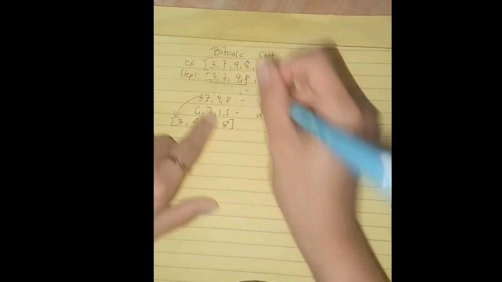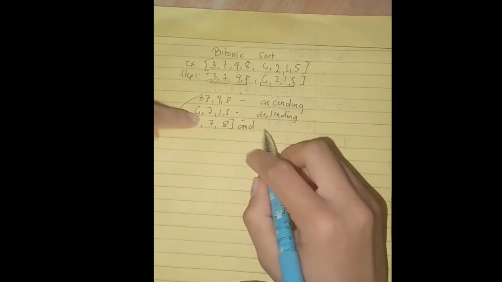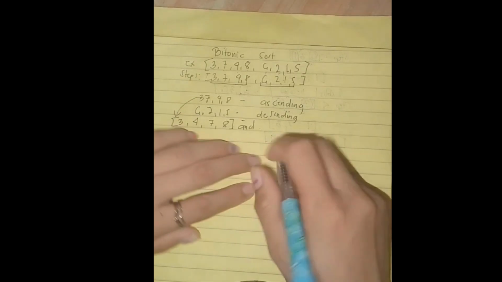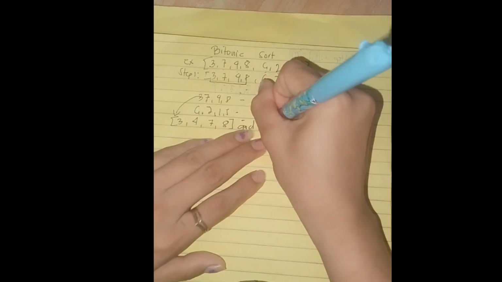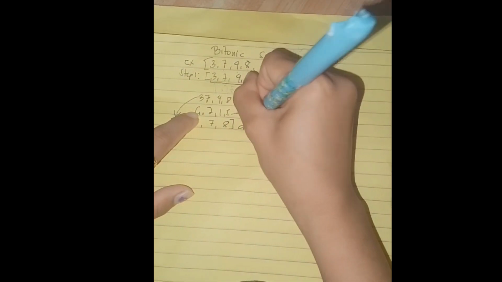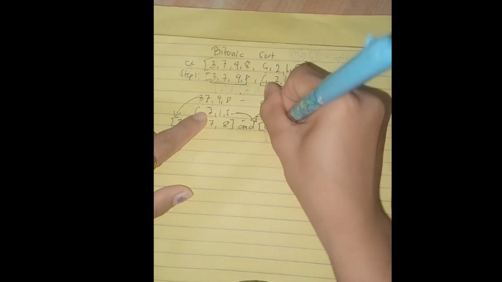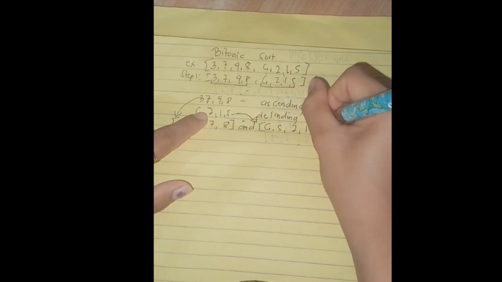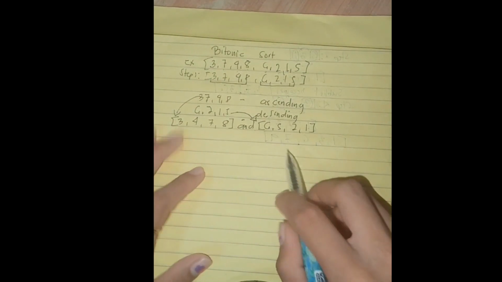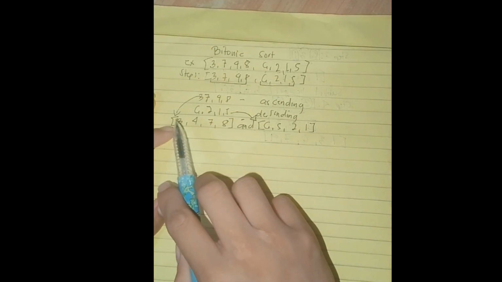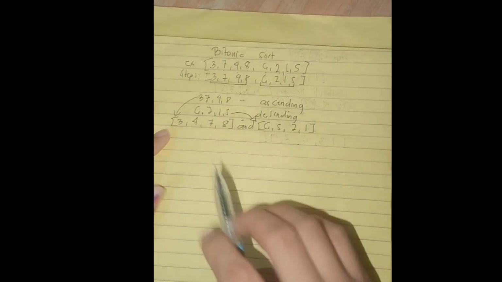And then, dito naman sa kabila, ang descending, gagawin po natin greater than to less than. We have 6, 5, 2 and 1. Yan ang tinatawag na sort each half. Dito, less than to greater than, and dito naman sa kabila is greater than to less than.